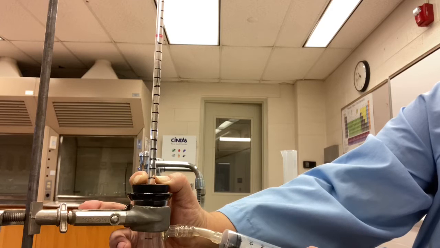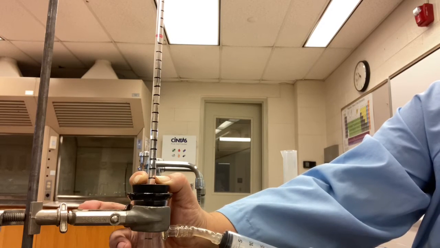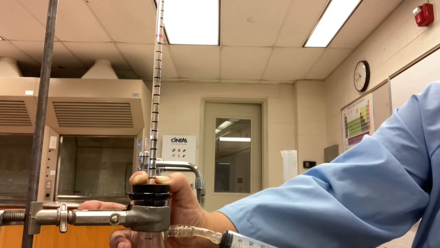And then closed will be 46.5. So when it's at 0, it's at 46.5 centimeters. So you should have all of your data for column C filled in at this point.